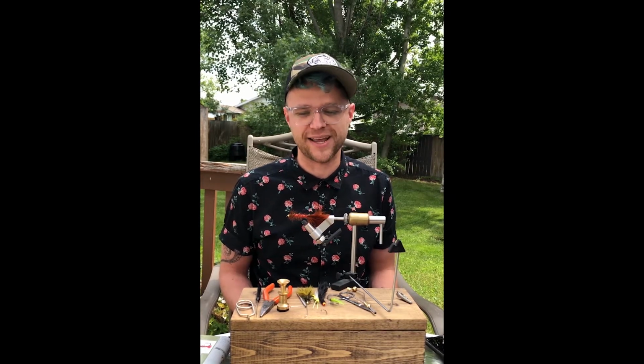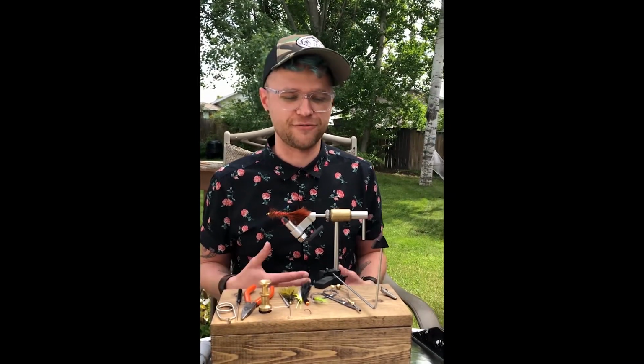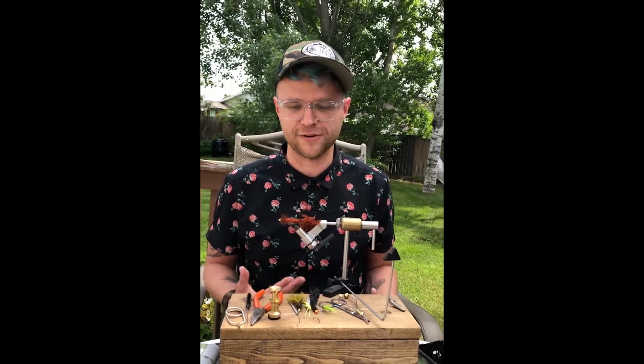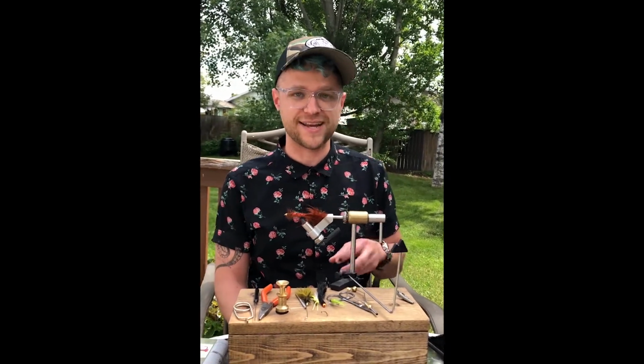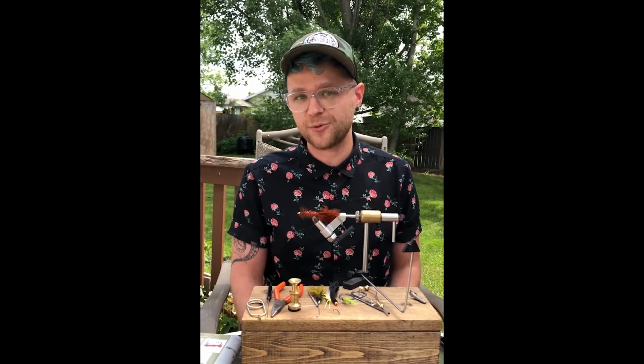So you'll end up just buying every bit of tinsel and thread and feathers and fur that you can find, because you want to make that next fly. So yeah, it can quickly become expensive.